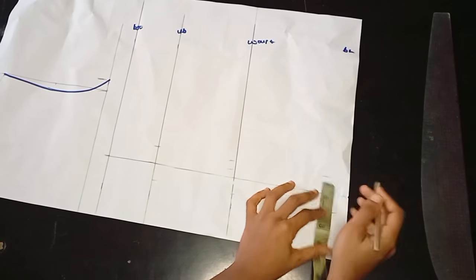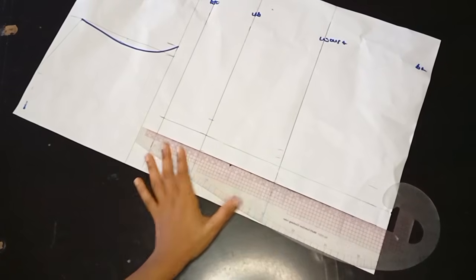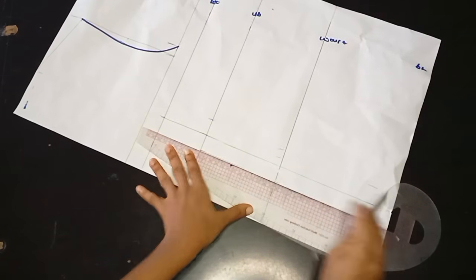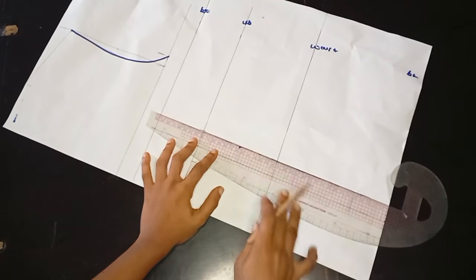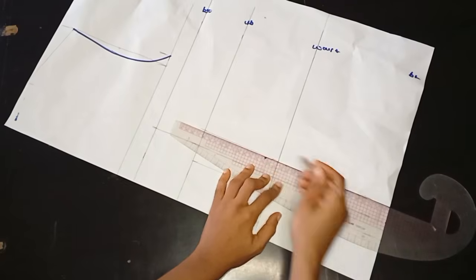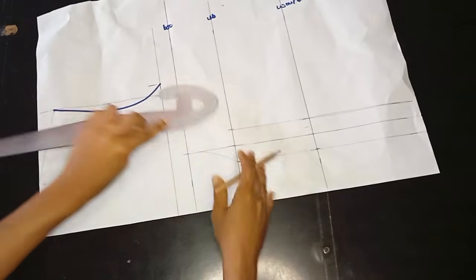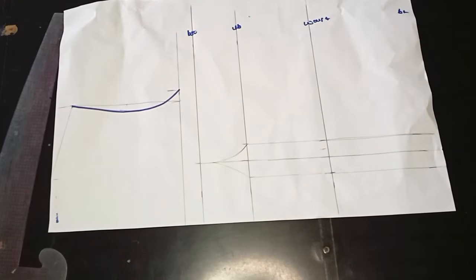And if your bust is also fuller or you're on the bigger side, you should use this 1.5 inches and take it all the way to the lower part of your pattern. So I'm going to place my ruler and I'm going to connect this on the other side of my pattern also. So after I'm done connecting at this point, I'll place my curve ruler, connect from the under bust to the bust, and also repeat this at the other side of my pattern.